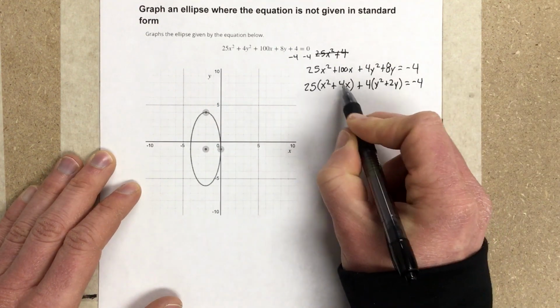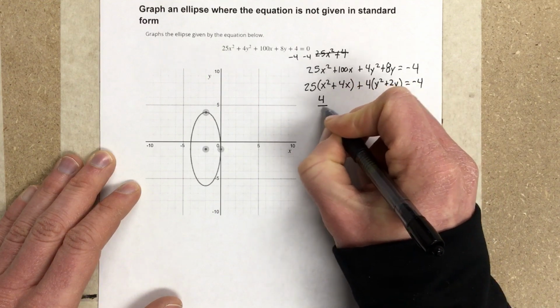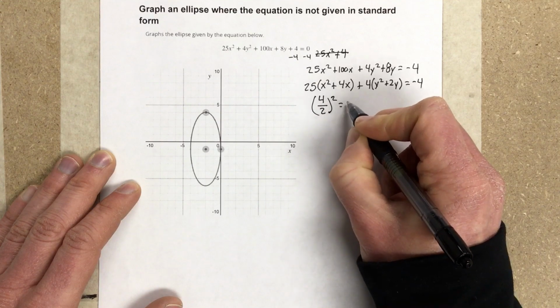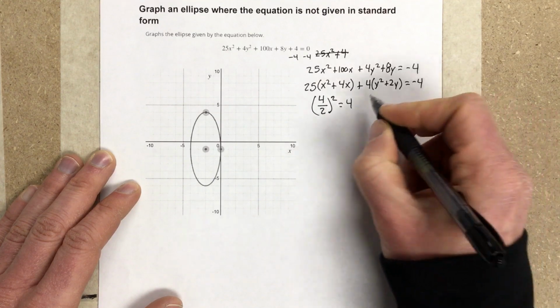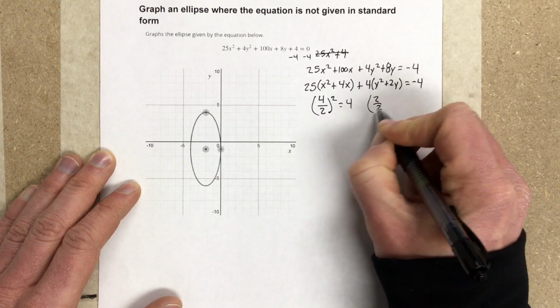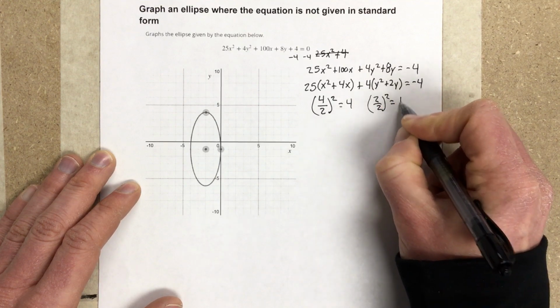And then I'll do my completing the square piece, so I'm going to take 4 divided by 2, which is 2, squared is 4. And then 2 divided by 2 squared will be 1.